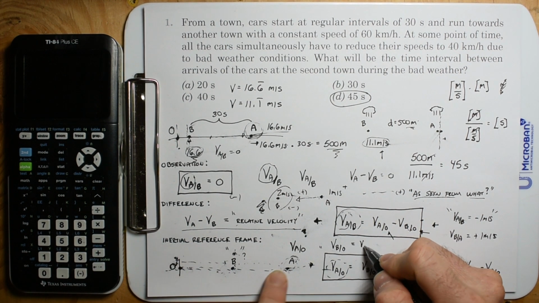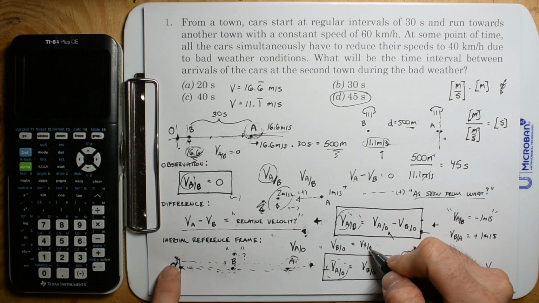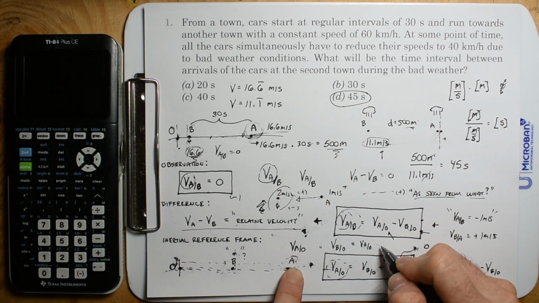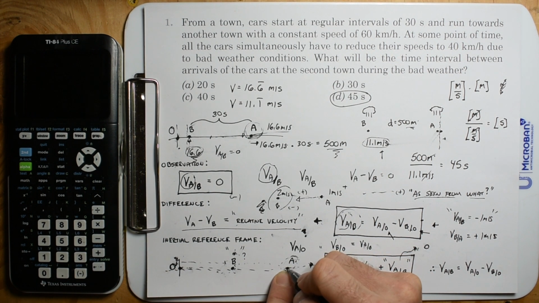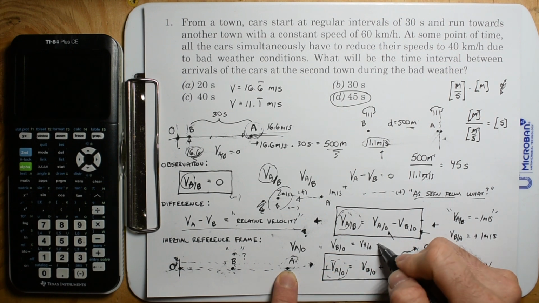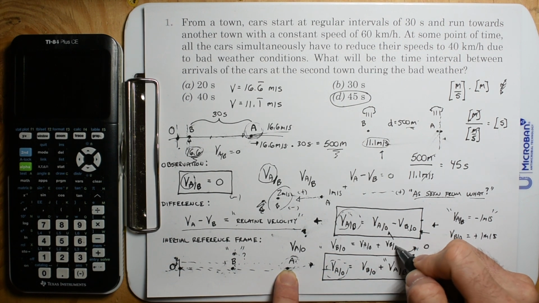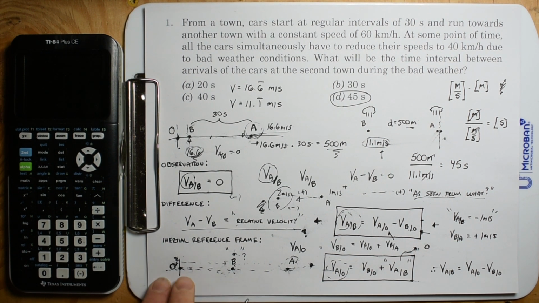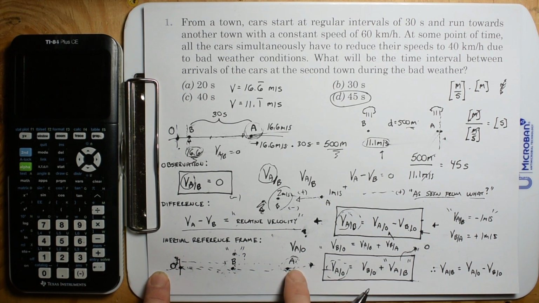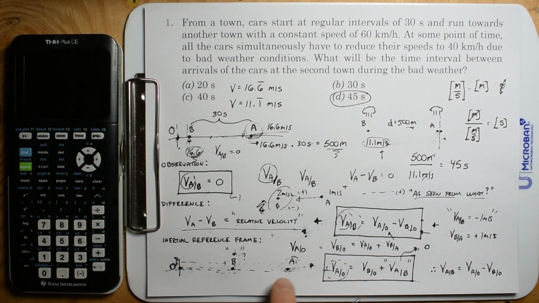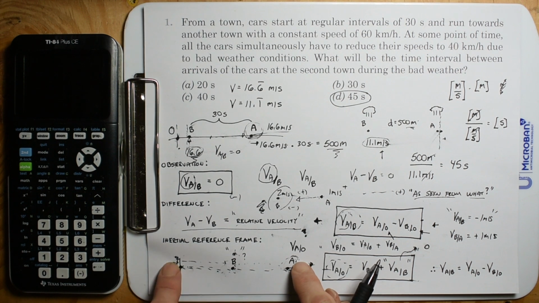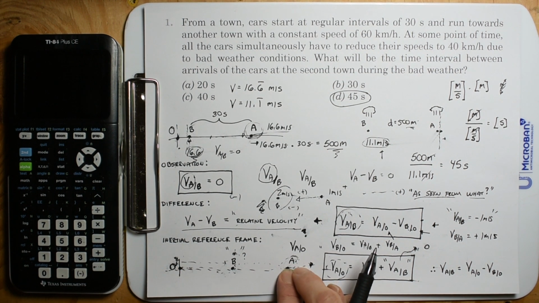I'm going to say velocity of A with respect to O. So I know its velocity. Now I'm going to be at A, and I'll ask, hey, what's the velocity of B? So plus, what's the velocity of B as seen from A? So I want to go from O to A to B. I want to know the velocity of A with respect to O. Once I'm at A, I want to know the velocity of B with respect to A.